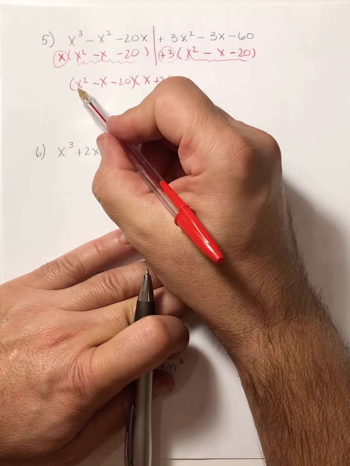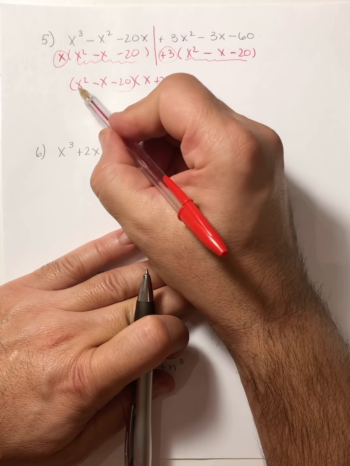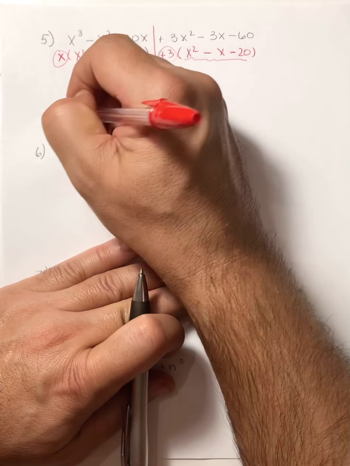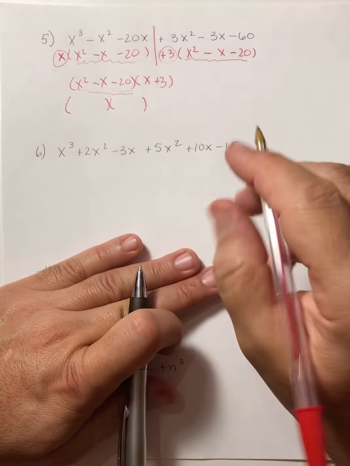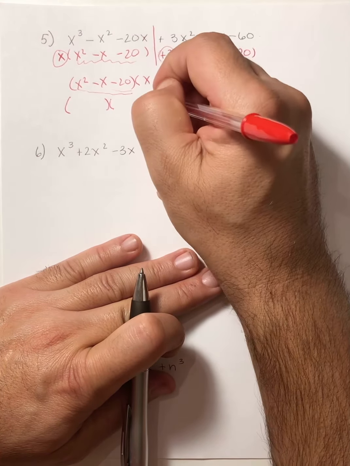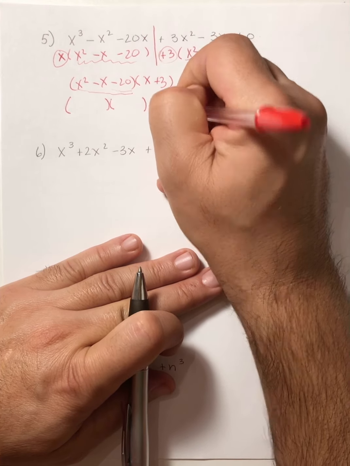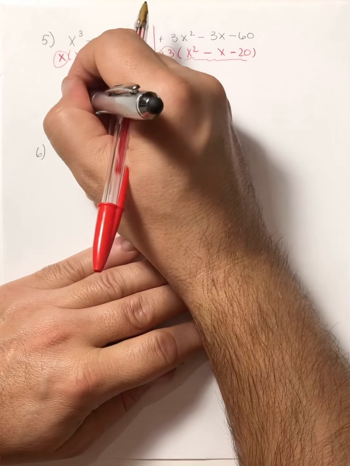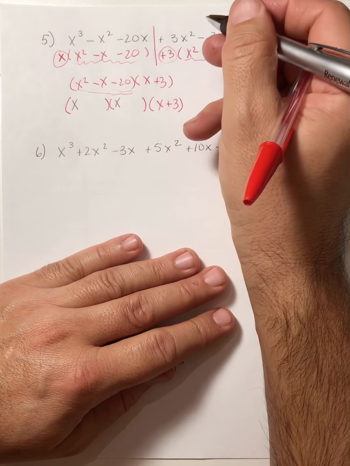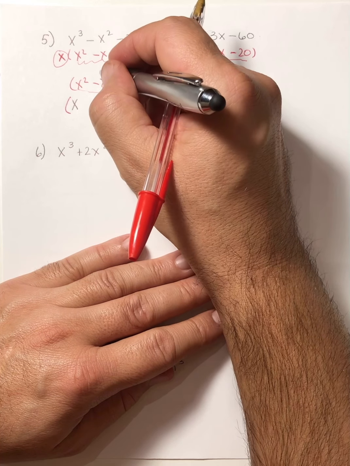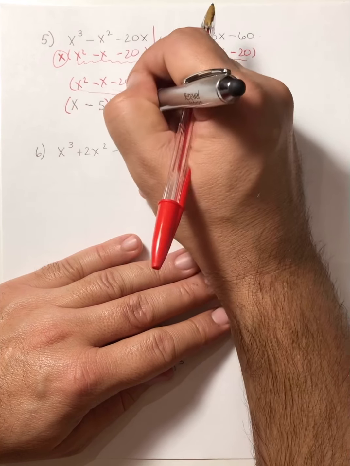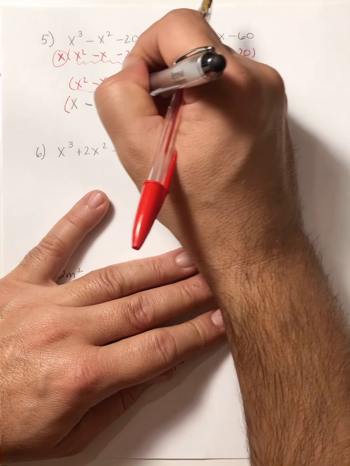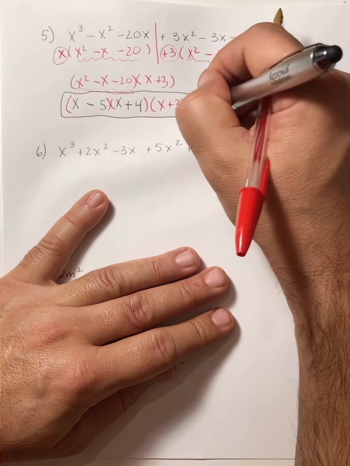And then what do you think we're going to have to do with this? That's right, that's nice and factorable. So we have, and then we just bring this down. So I have x and x, multiplies to 20 with a 1 in the middle. That's right, 5 and 4, minus plus. There we go. We factored.